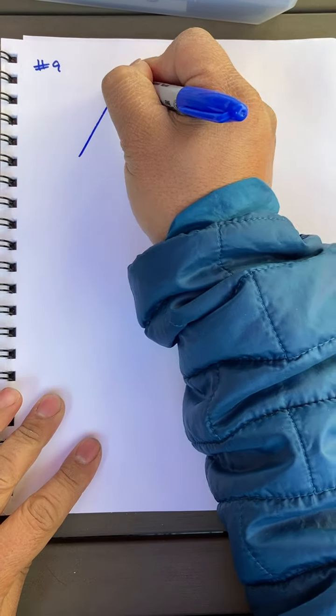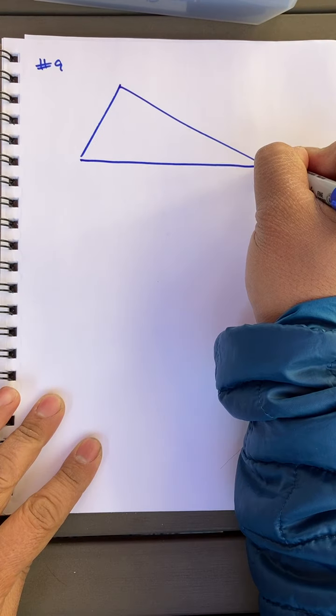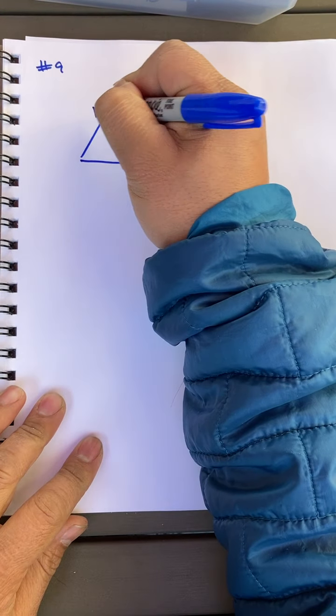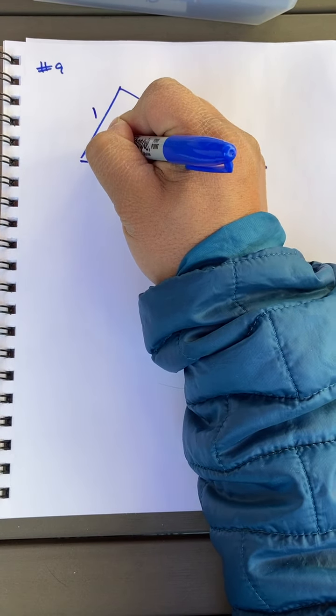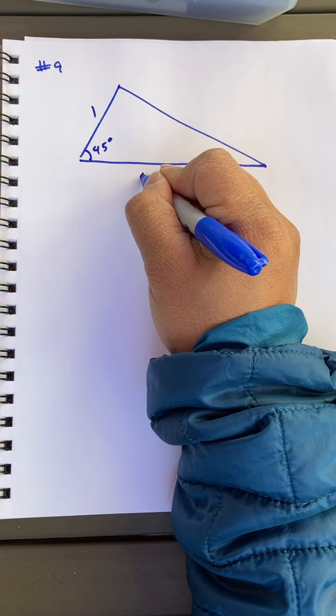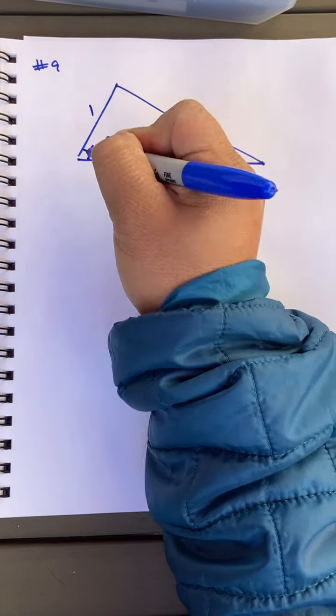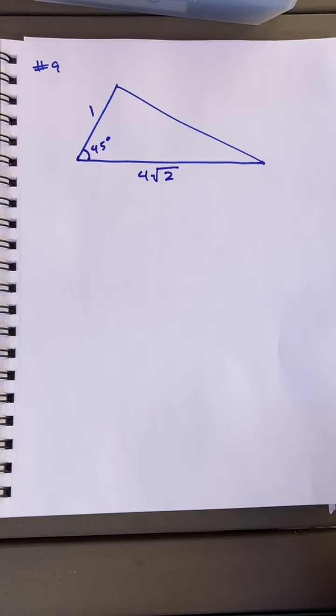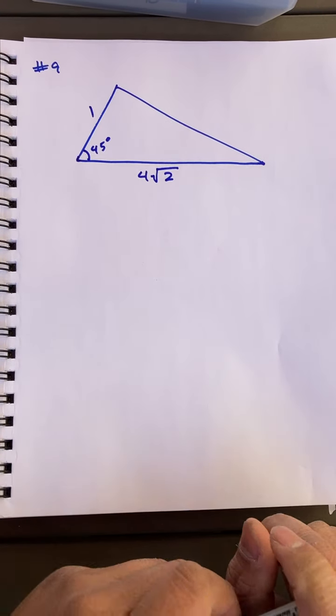And number 9 looks like this. It says, find the length of the remaining side of each triangle. Do not use a calculator. Okay, and that's on page 319. And all they give you is this. That's a 1. That's a 45-degree angle. And that's 4 square root of 2. And of course, there's no way to use the Pythagorean theorem.